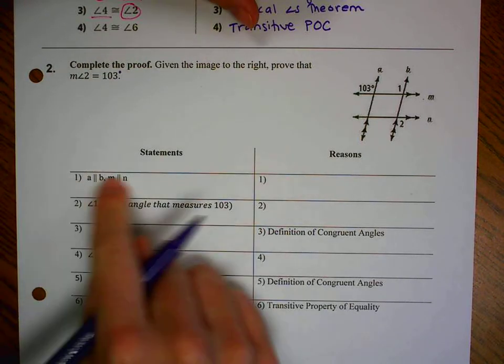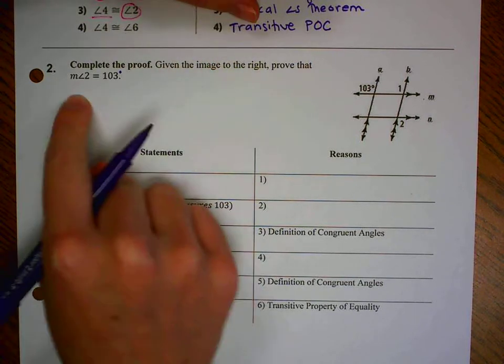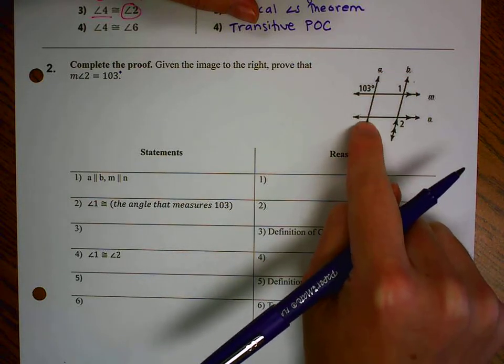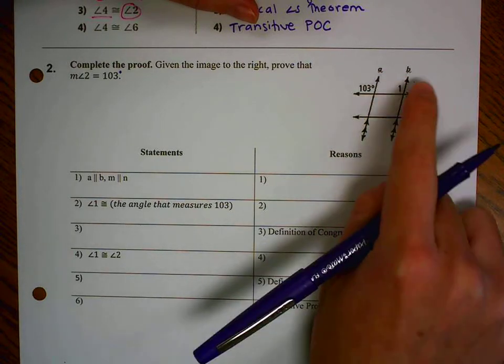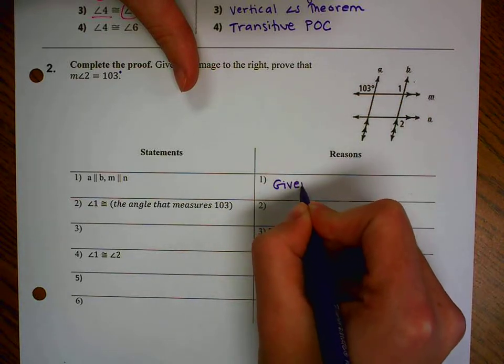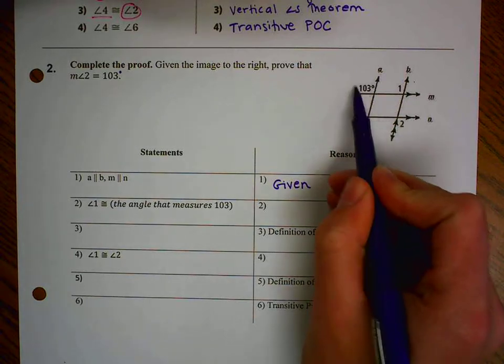Okay, well, let's see what it said so far. It says A is parallel to B and M is parallel to N. Even though we don't have a little given statement right here, we were given the picture, and in the picture, the arrows show that this pair of lines is parallel, this pair of lines is parallel, so that's given information. Our final goal is to prove that angle 2 has a measure of 103 degrees.